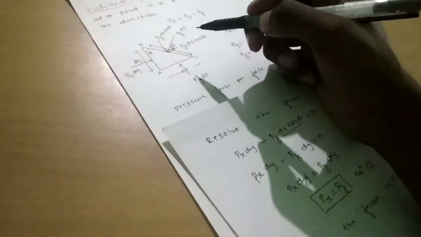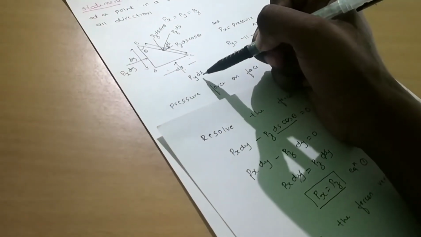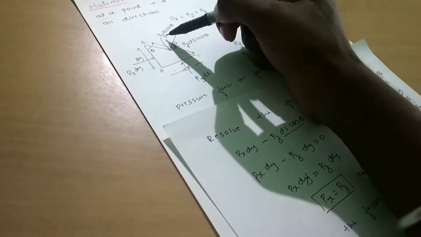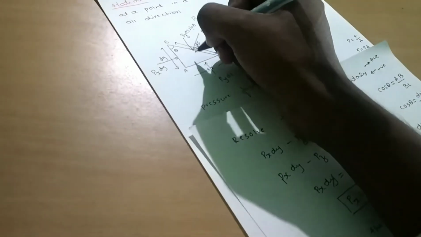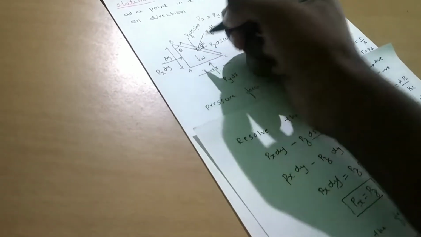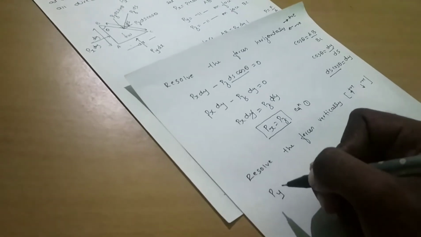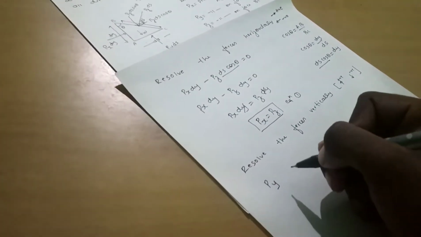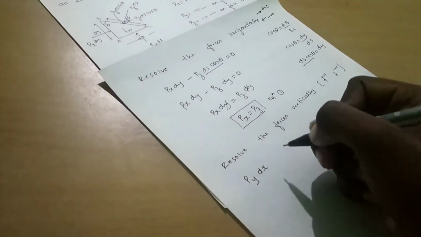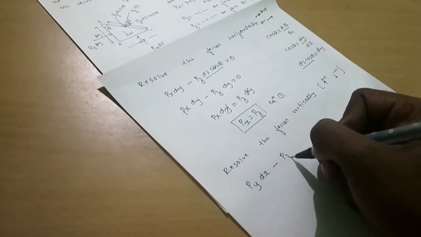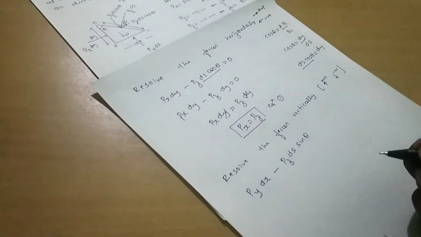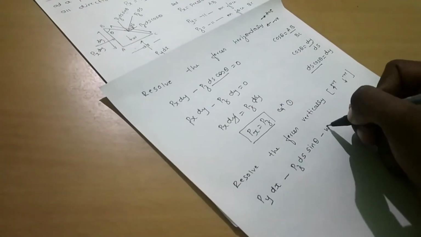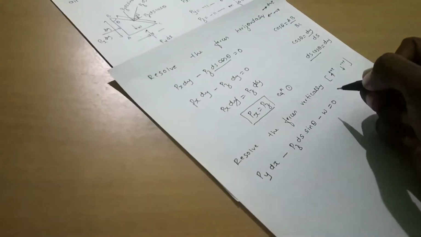What are the forces acting vertically? One is Py into dx. This is acting upward. The second one is Pz into ds into sin theta, which is acting downward, and weight of the element. Weight of the element which always acts downward. Now write that Py into dx upward force minus Pz ds sin theta, which is acting downwards, minus again weight of the element which is acting downward, is equal to 0.